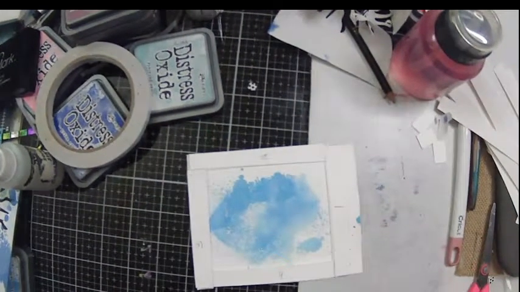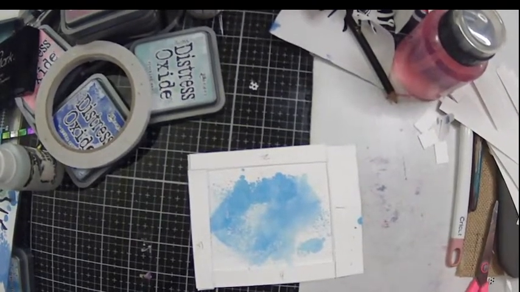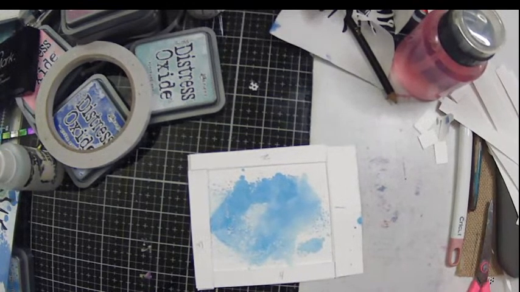Alright, that should be deep enough for these little thingamajiggers. Now, where'd they go? Here they are.